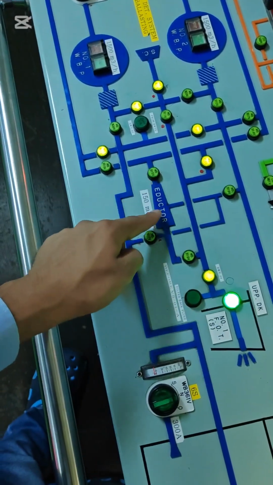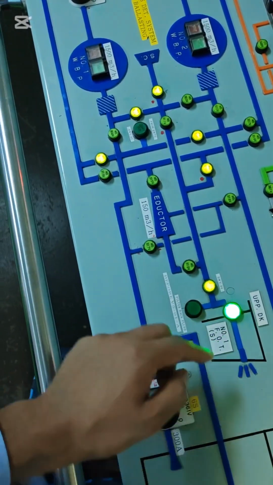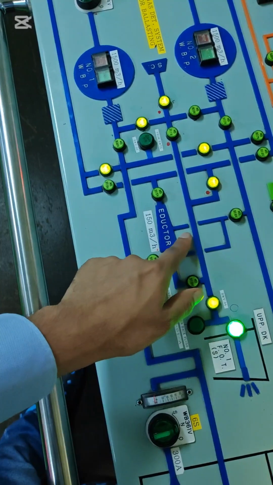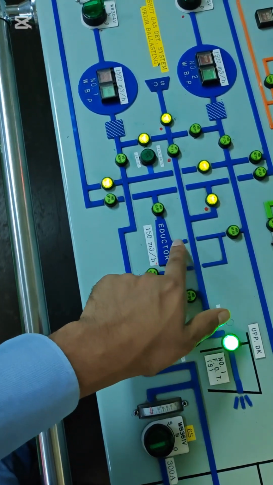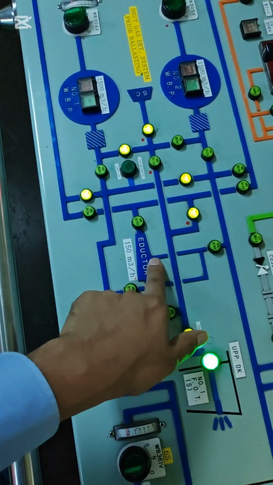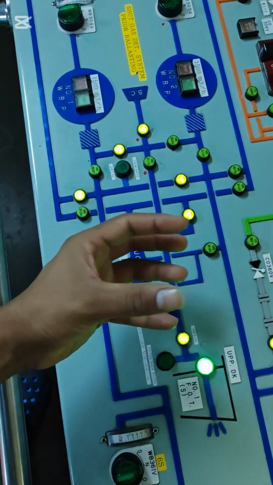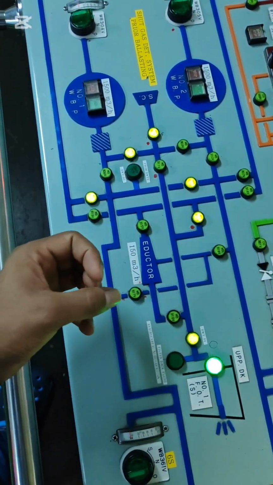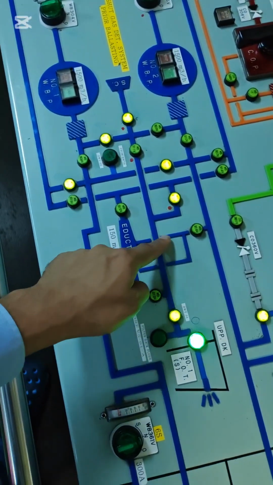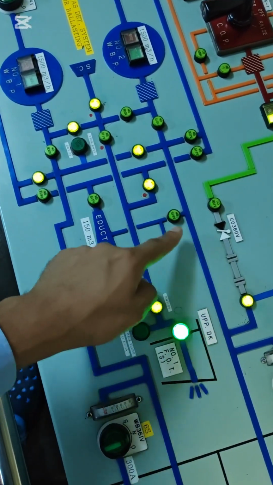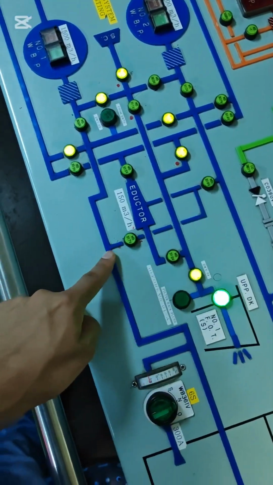This means the driving fluid is passing through the eductor, and you see this line is for the suction, meaning low pressure, a vacuum, is created here, so it will suck the water from your ballast tank, okay? This line is connected with this line, and this is also connected with this side.